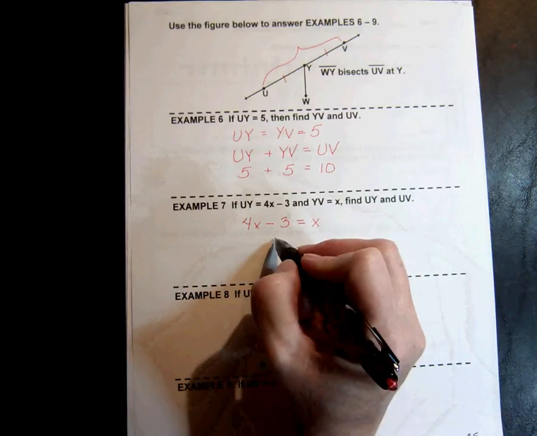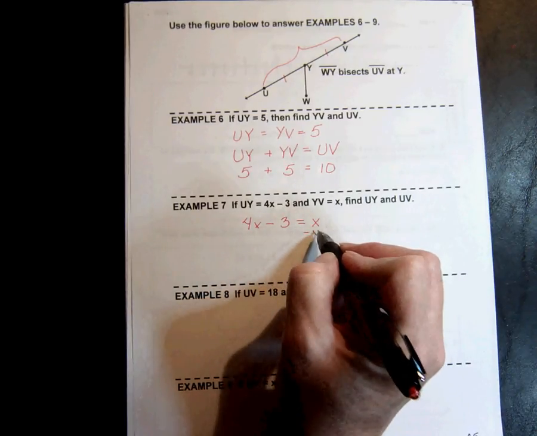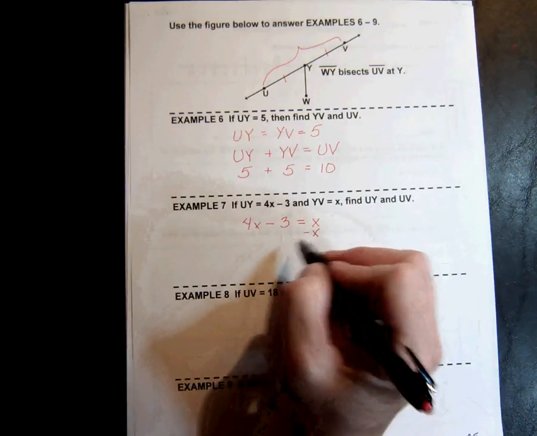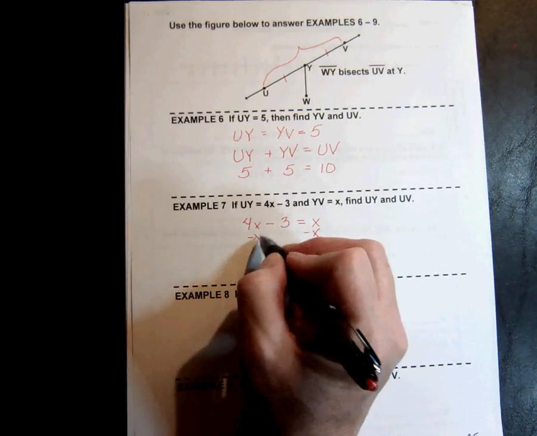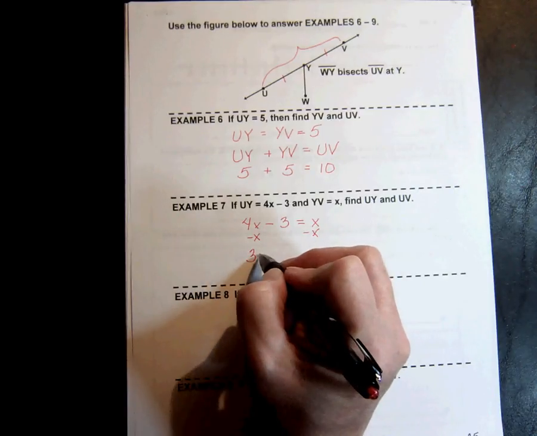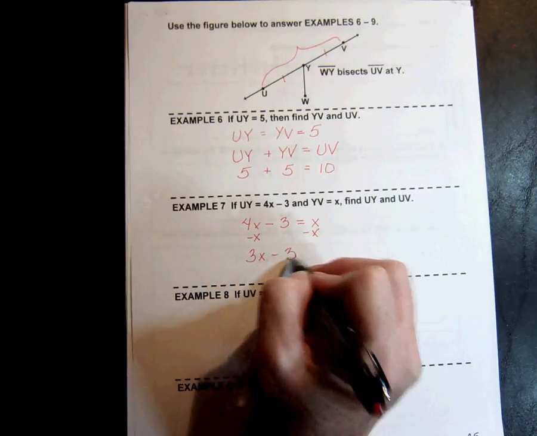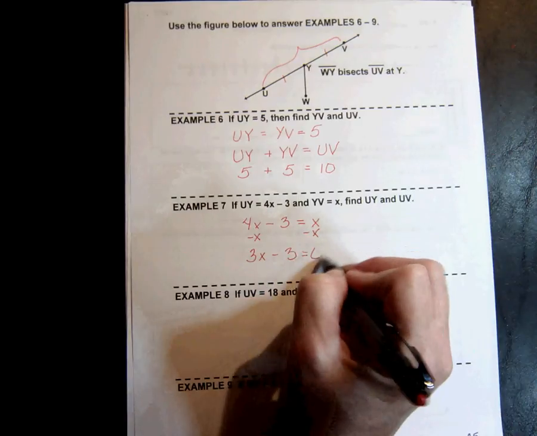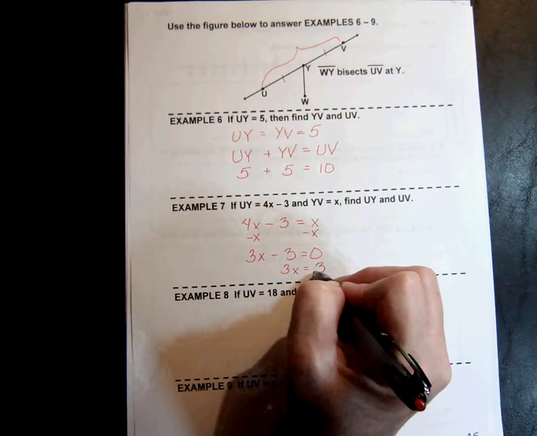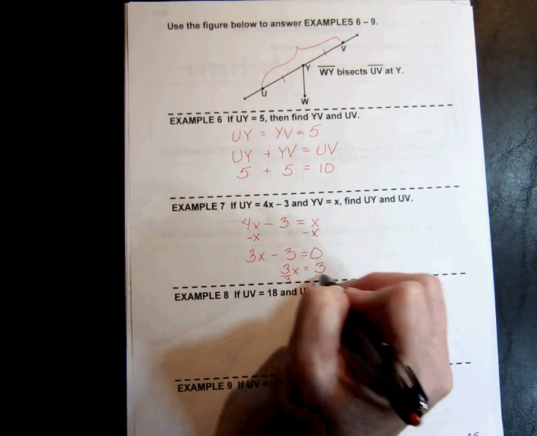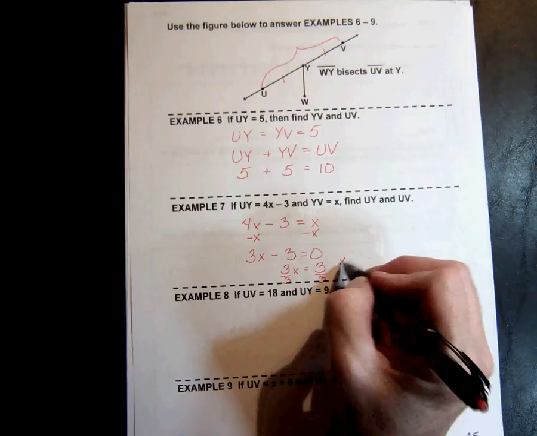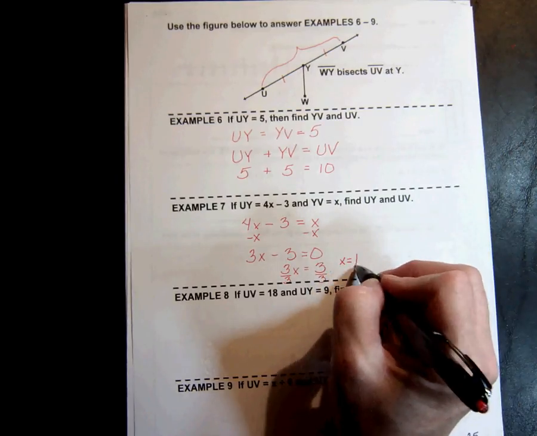Solving for this, you're going to subtract an x. Just to keep it positive, we'll do it this way. Subtract an x. That's going to be 3x minus 3 is equal to 0. So 3x would be equal to 3. Divide by 3. And so your x is going to be equal to 1.